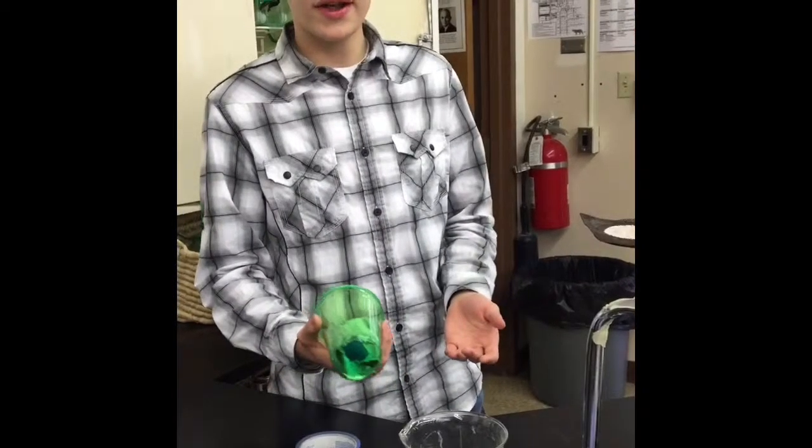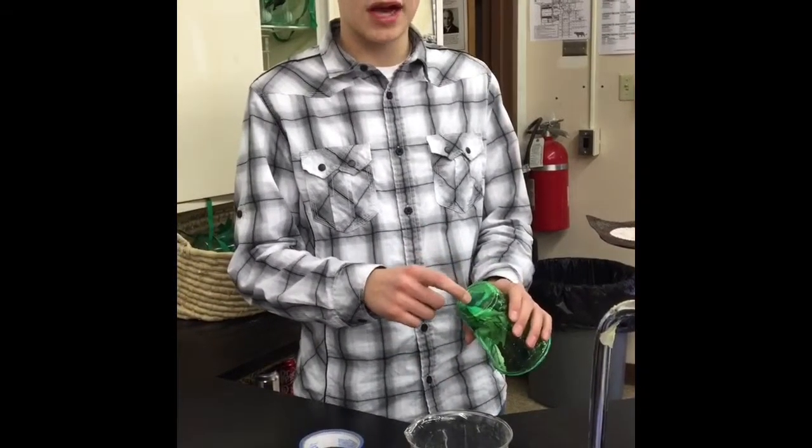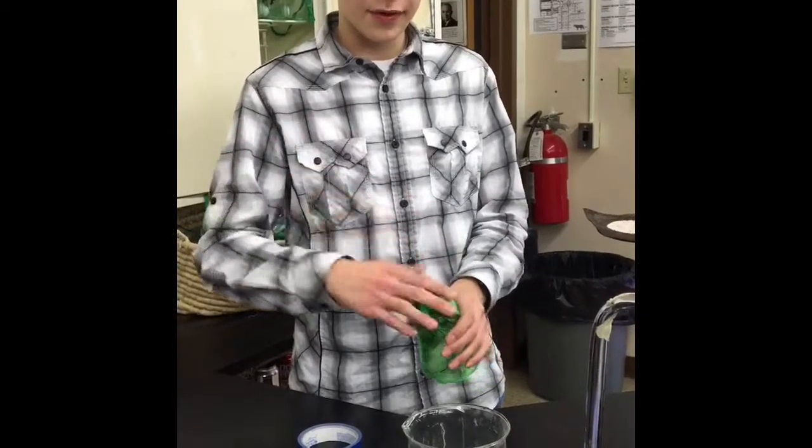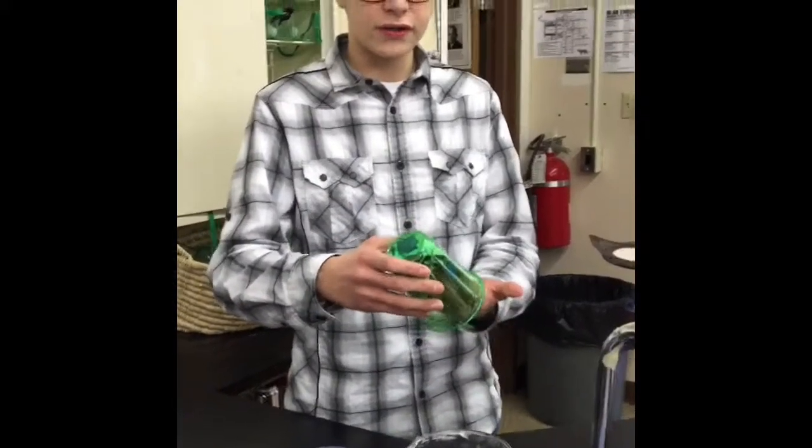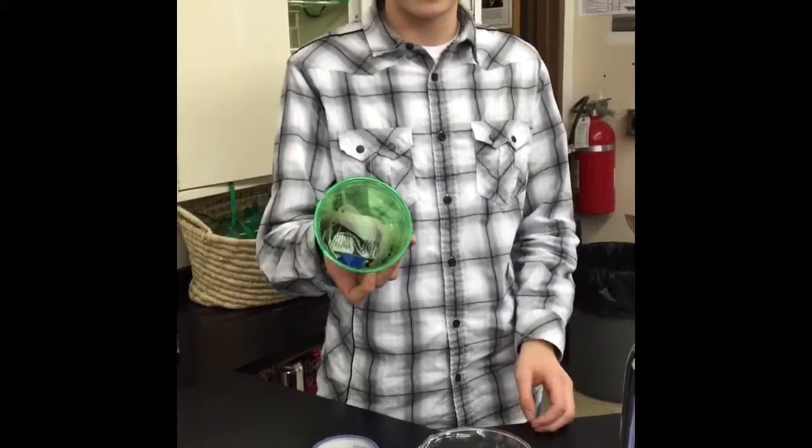Unlike the second trial, when we had a hole on top of the cup, the gas came out the top of the cup and I could feel it on my hand, and the water started coming up and causing the newspaper to get wet.